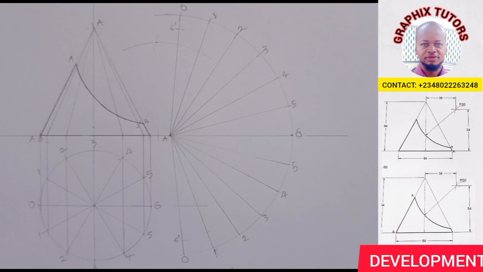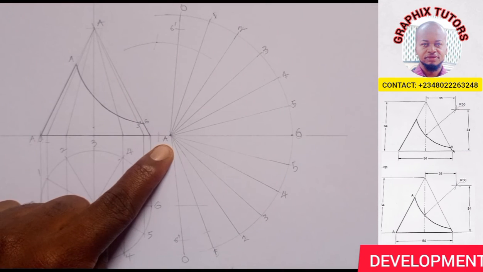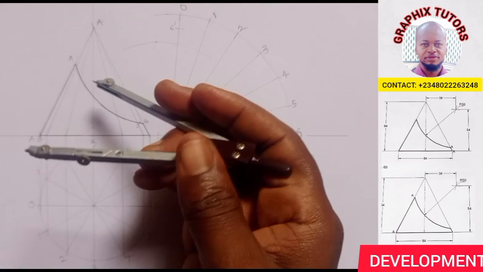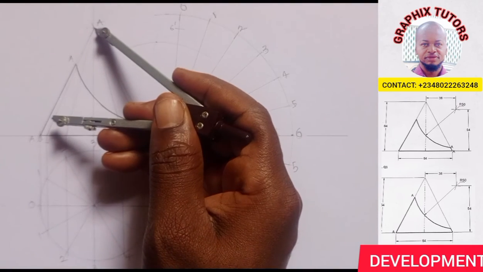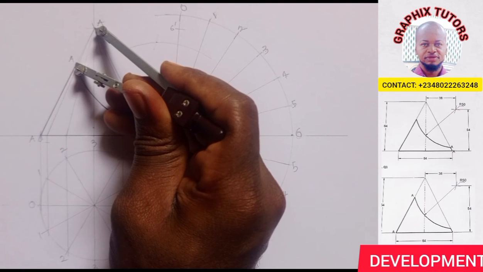Hope you can see that. So meaning that here will be our beginning. So let's start. Once I take my instrument from A, this is A, I'll come to A and I'm going to target this point 0 here.